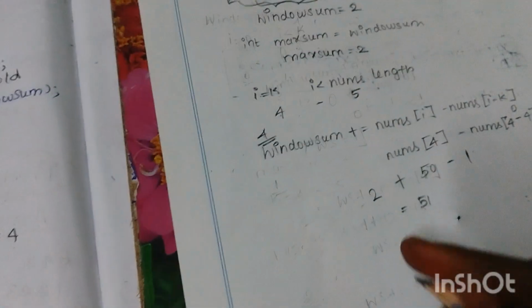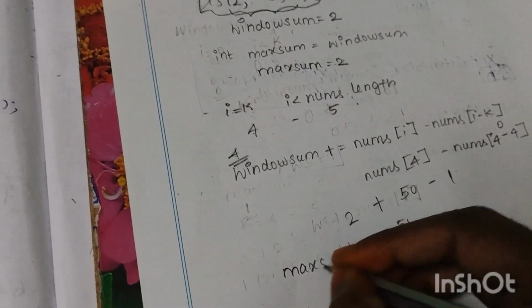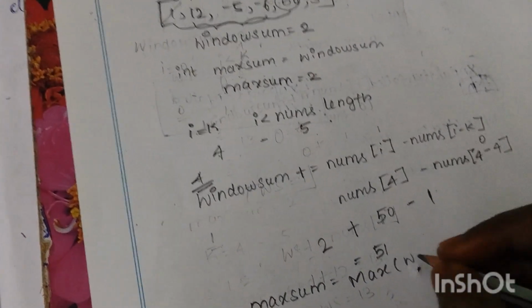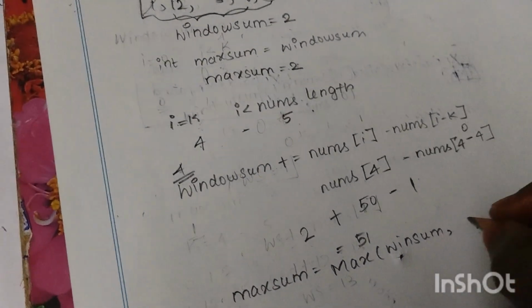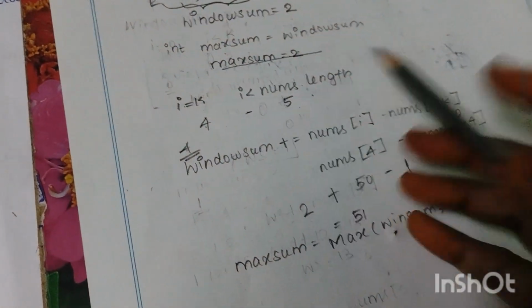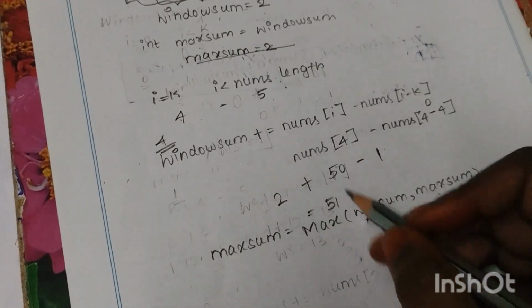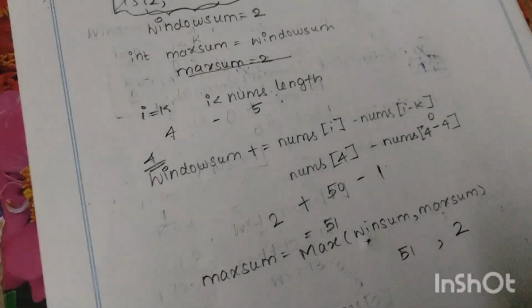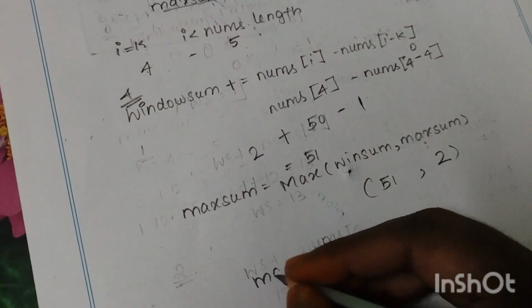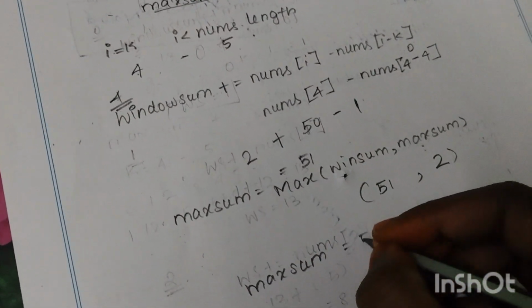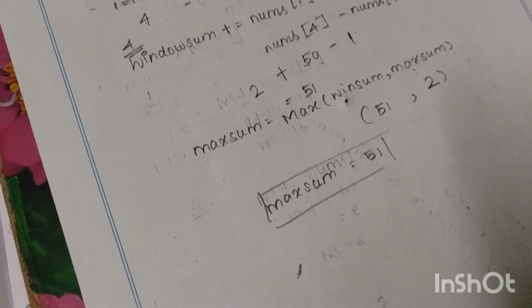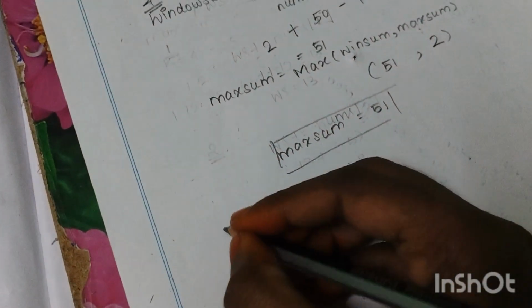So next step is what? Maximum sum. Maximum sum is maximum of window sum comma maximum sum. Already our maximum sum is this. So 2, comma, our current window sum is what? 51. So we have to find the maximum of it. So we know maximum is equal to 51. This is our current maximum, right? So next iteration is 5.